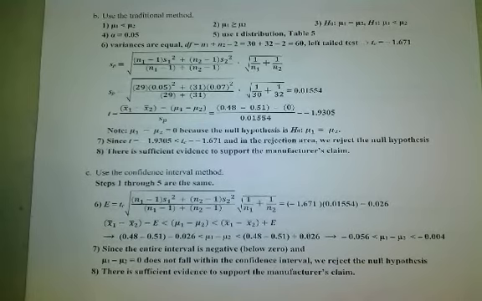Note that the entire interval is negative, below 0. Therefore, it does not contain 0. The null hypothesis is mu1 minus mu2 will be 0. That's what we're looking at, mu1 minus mu2. Since 0 does not fall within the confidence interval, we reject the null hypothesis. And we say there is sufficient evidence to support the manufacturer's claim.